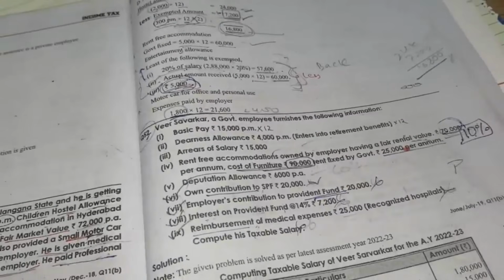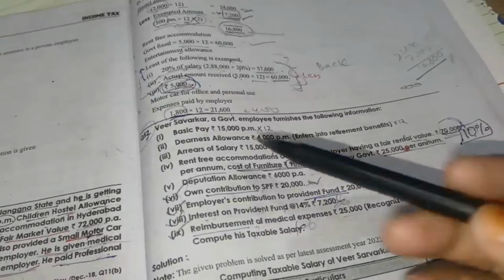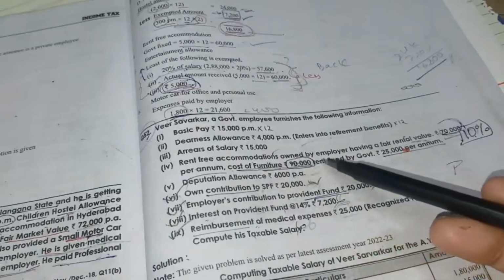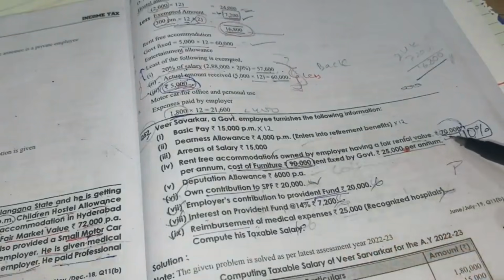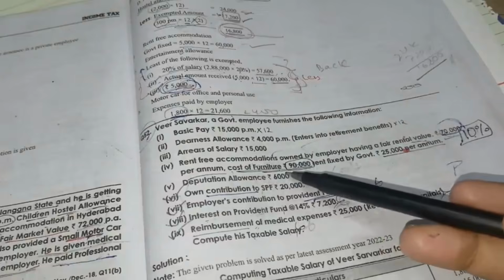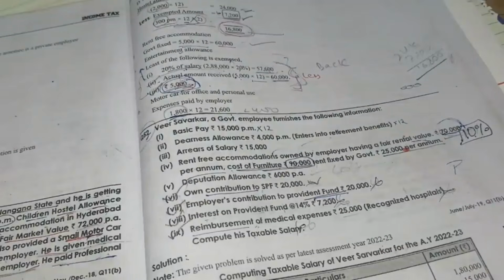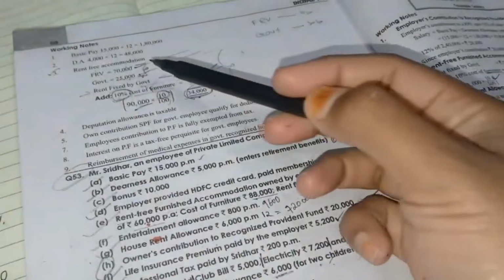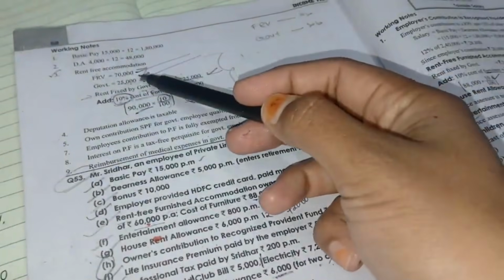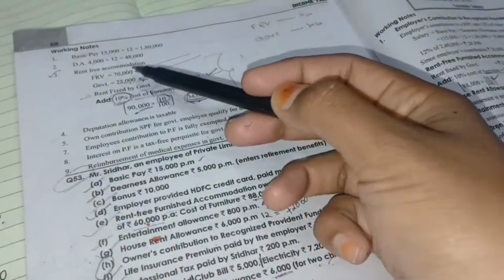Veera Savarkar, government employee. He is a government employee. It seems rent-free accommodation owned by the employer, with a fair rental value. Fair rental value they have given, cost of the machine they have given, and government fixed value also they have given, no? So when they are giving like this, what we need to do? What is the FRV, 70,000, what is the government fixed value, 25,000.